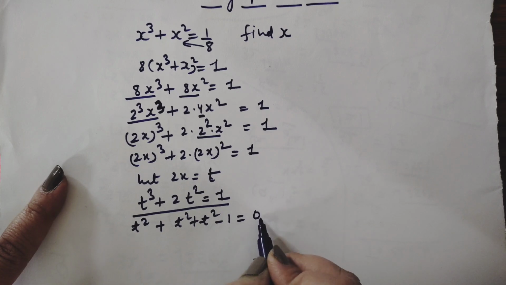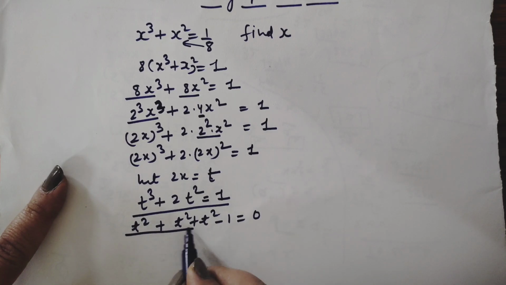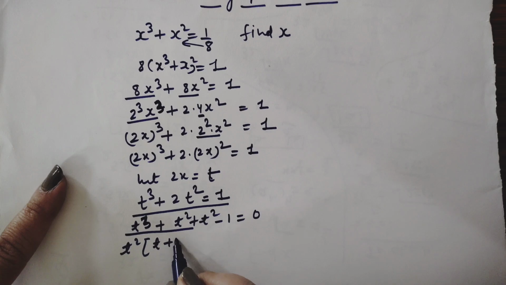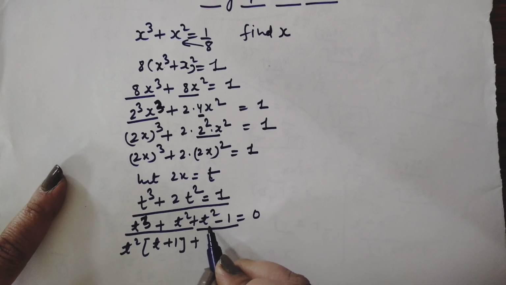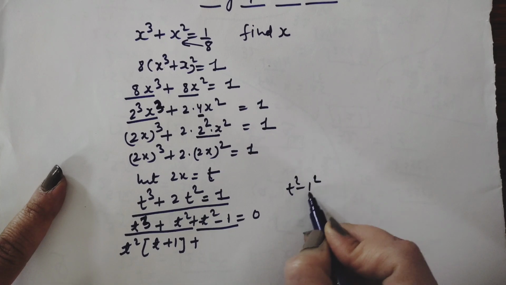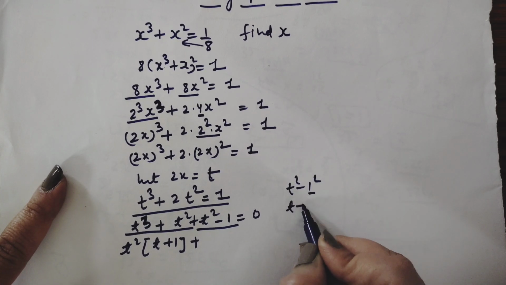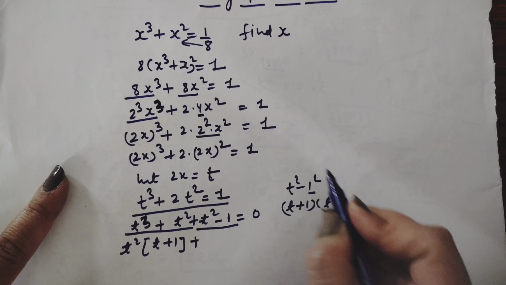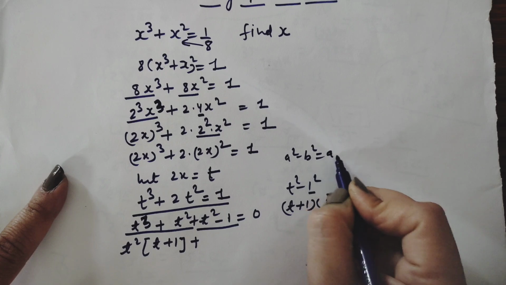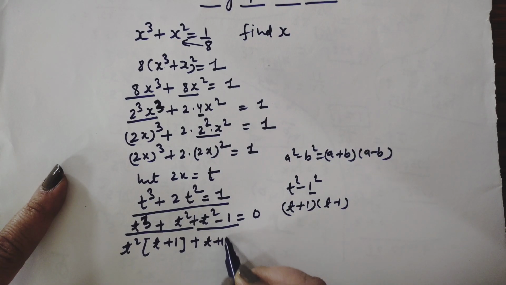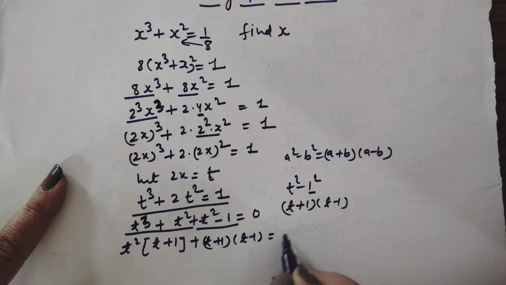So the right hand side is 0, and you can see it is t³ plus t², and we can take t² common. Inside is t plus 1, and here you can see t² minus 1, which we can write as t² minus 1², since 1 is 1². So we use the identity a² minus b² equals (a plus b)(a minus b), so same, t plus 1 and t minus 1.